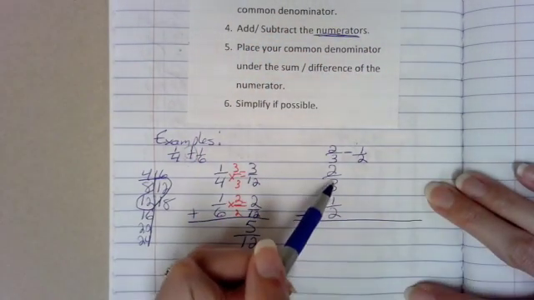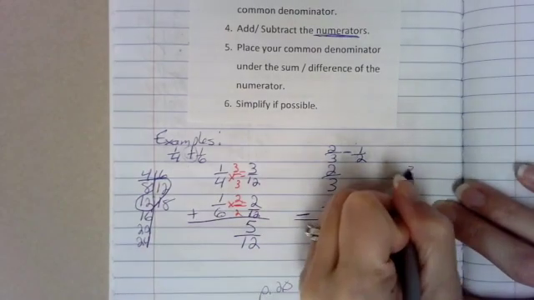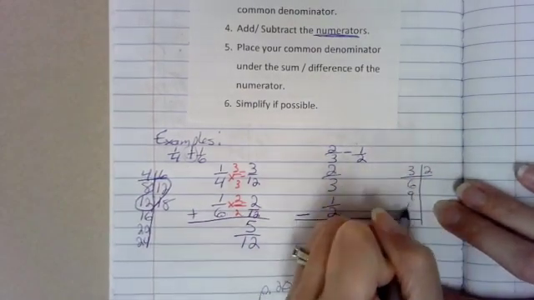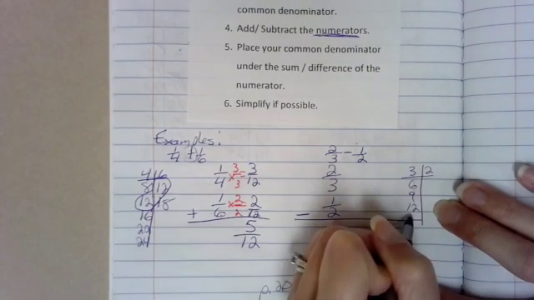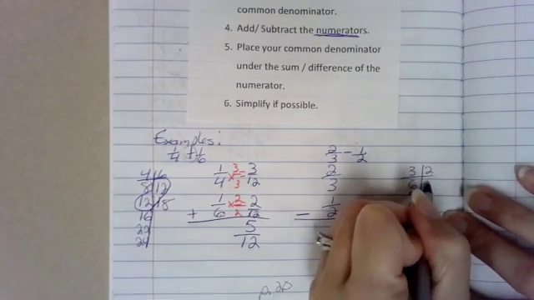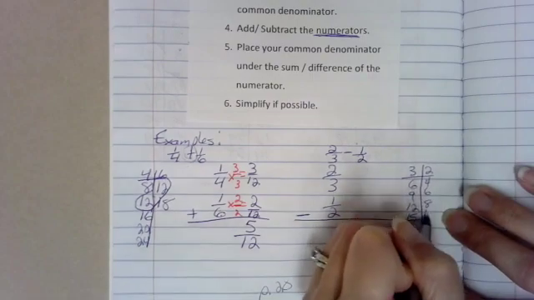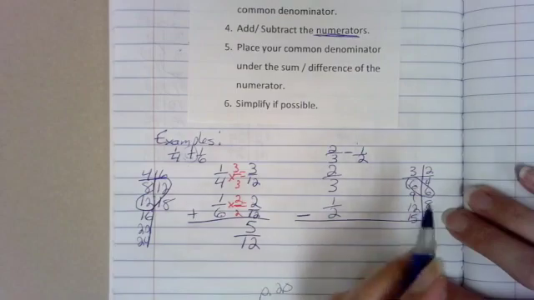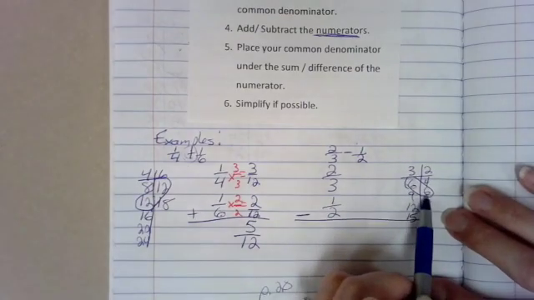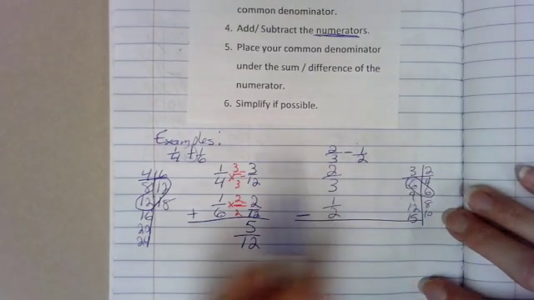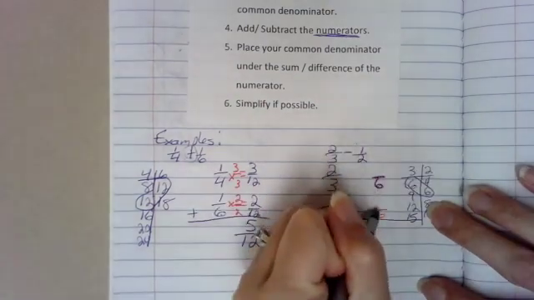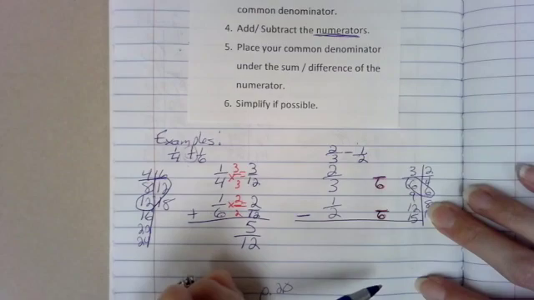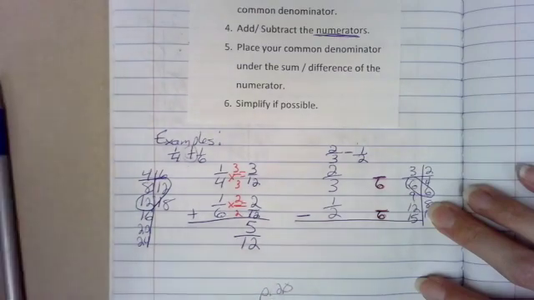So I'm going to take my denominators, 3 and 2, make myself a t-chart. 3, 6, 9, 12, 15. 2, 4, 6, 8, 10. Oh, looky here, 6. I'm going to use that least common multiple to get a common denominator. It is my common denominator. 6, 6.